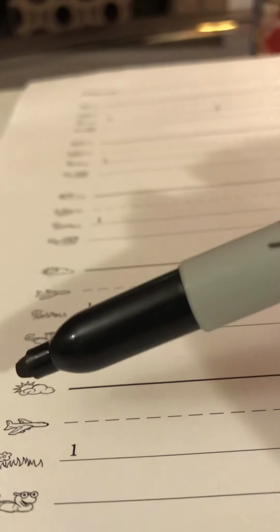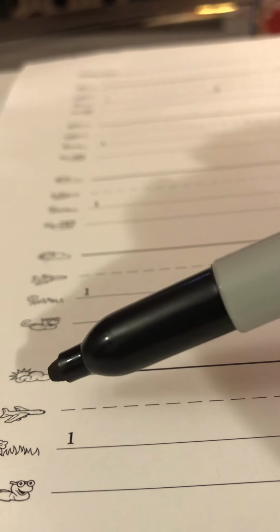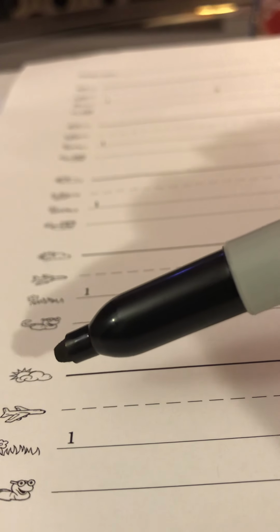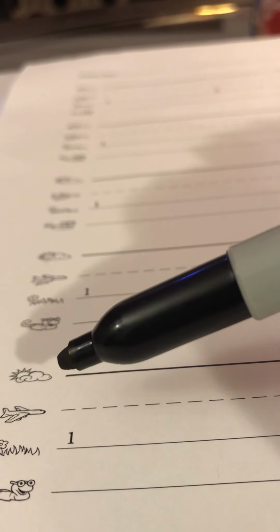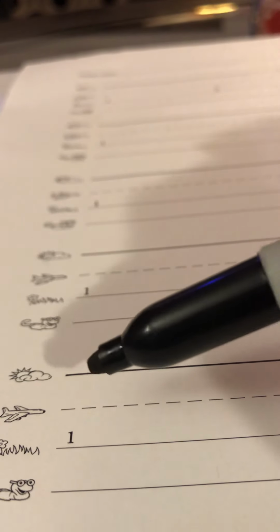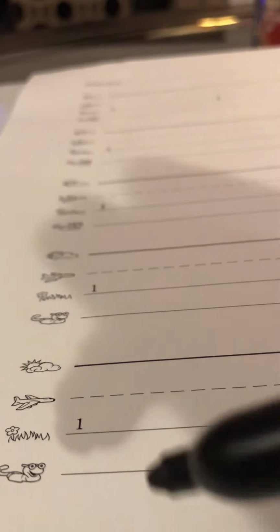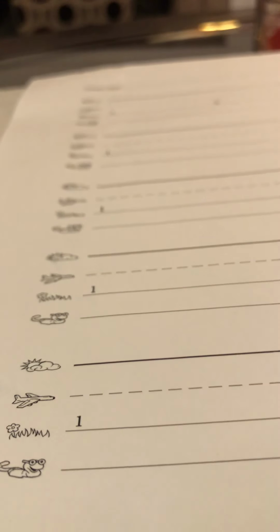Just to review, boys and girls, you'll remember that the name of the line at the top on your Fundations paper is the skyline. If you're using regular handwriting paper at home, that's okay too. It would just be the top line, but in Fundations we call it the skyline. The middle dotted or dashed line on your printing or handwriting paper is called the plain line in Fundations. And the solid bottom line is called the grass line.